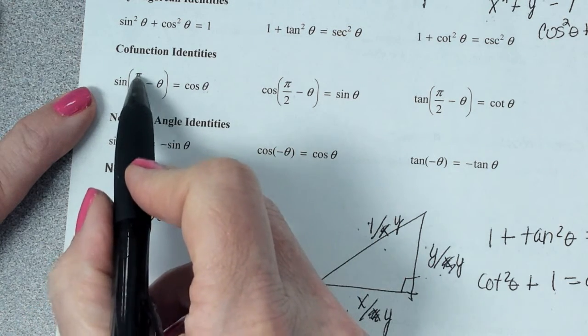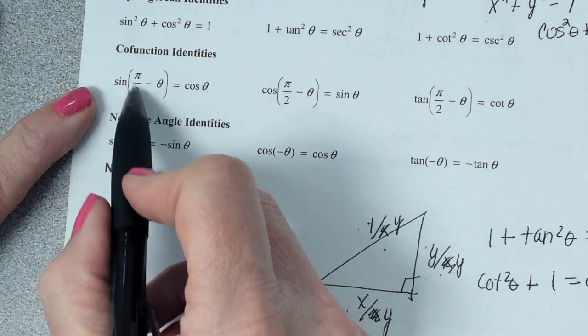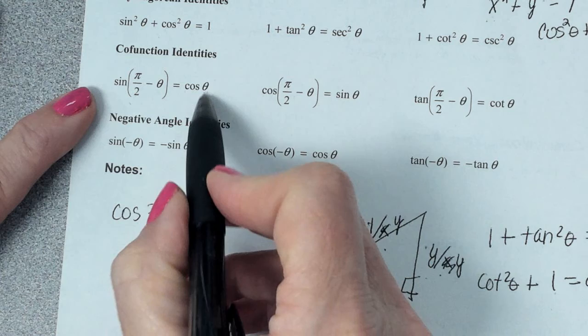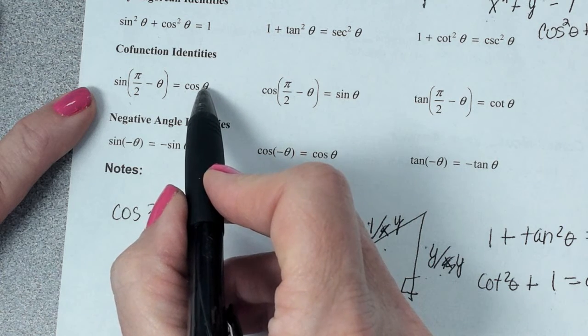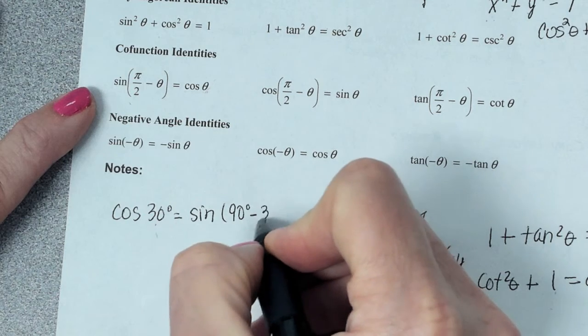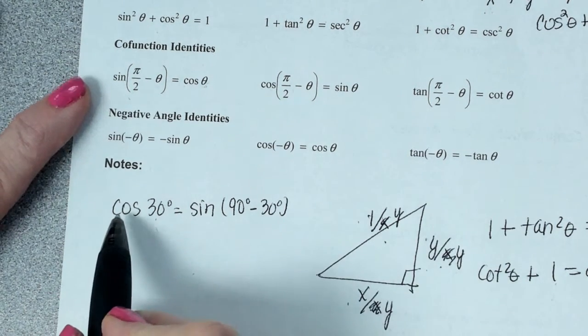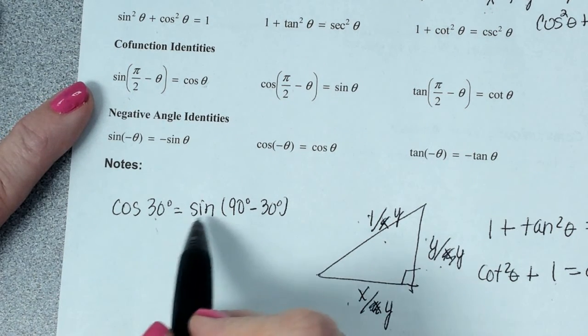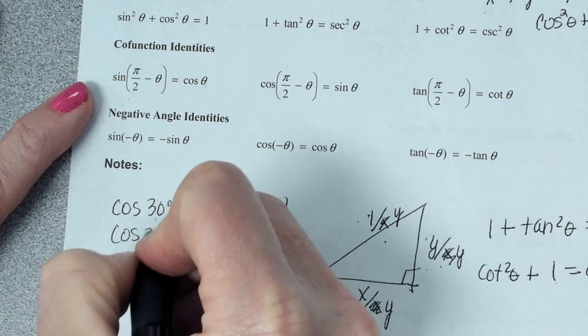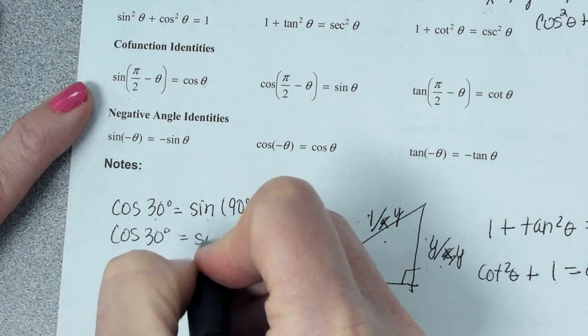What's another name for pi over 2 in degrees? So it's the same thing as 90 degrees minus whatever this theta was. So this theta was 30. So 90 minus 30. So this is saying that the cosine of 30 should be the same thing as the sine of 60. That's all this is saying.